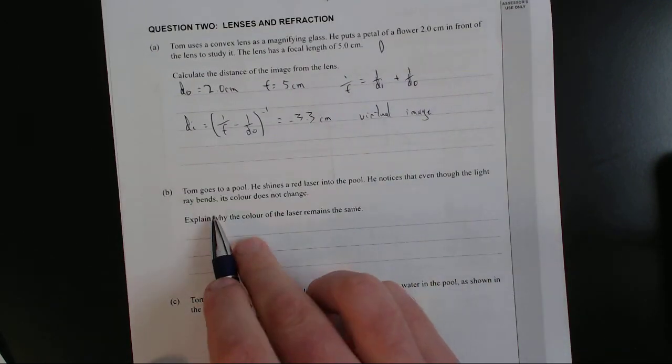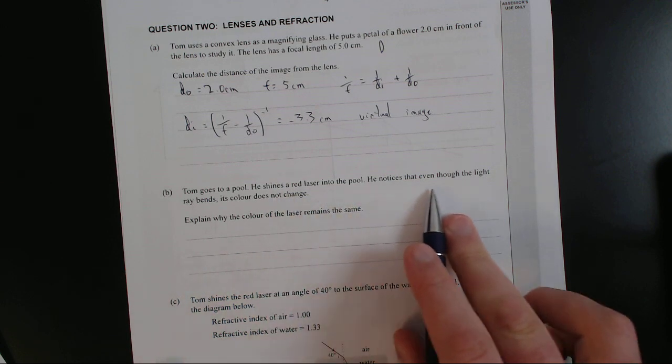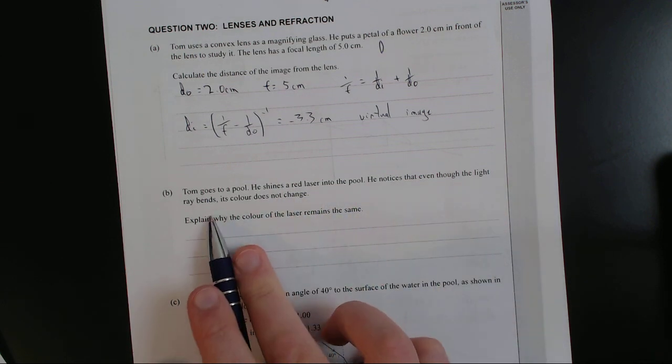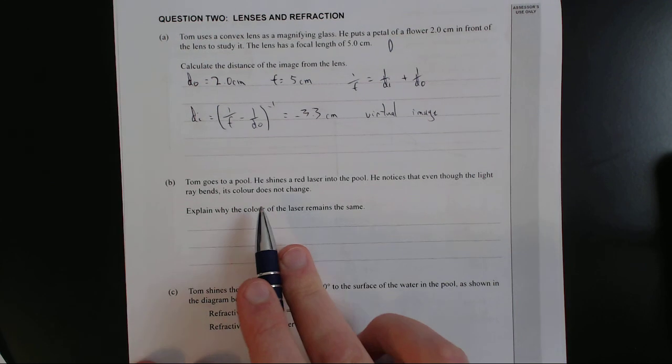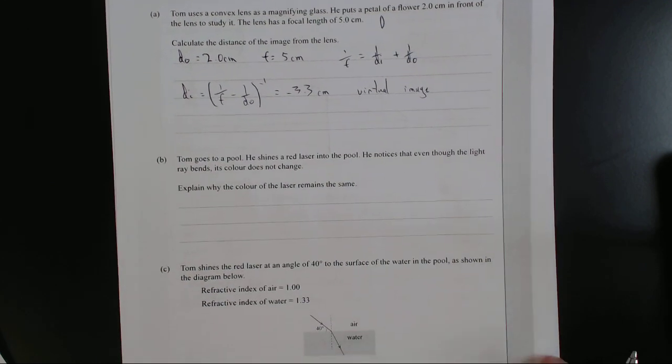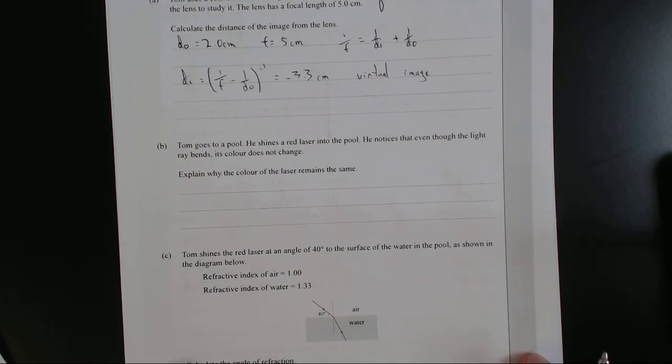Right, so next question. Tom goes to the pool and shines a red laser into the pool. He notices that even though the light ray bends, it doesn't change color. Explain why the color of the laser remains the same.